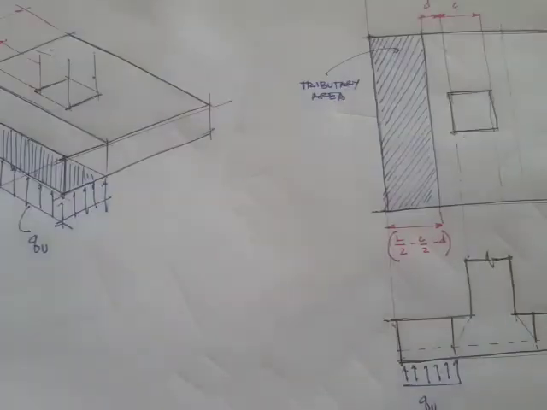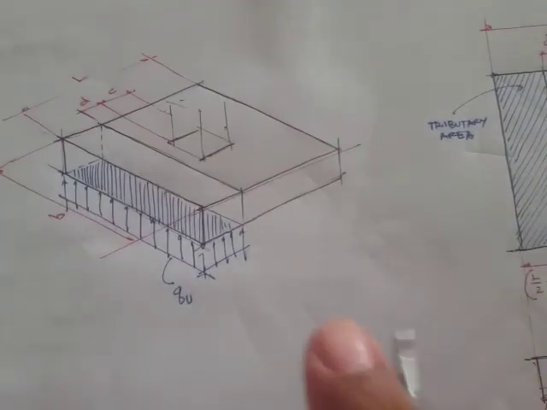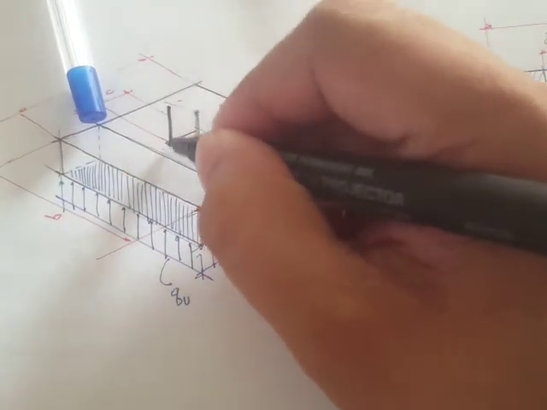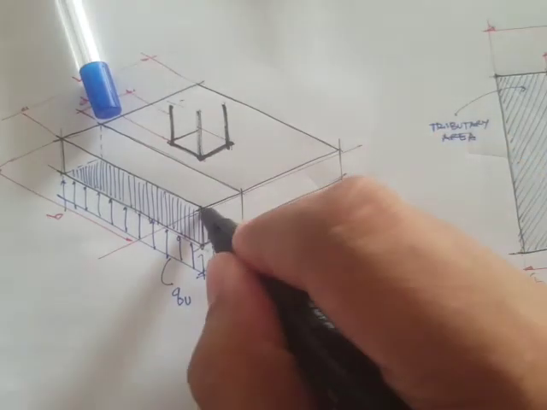Now, if you take a look at the details of this one-way shear, this is our pictorial view of the footing.